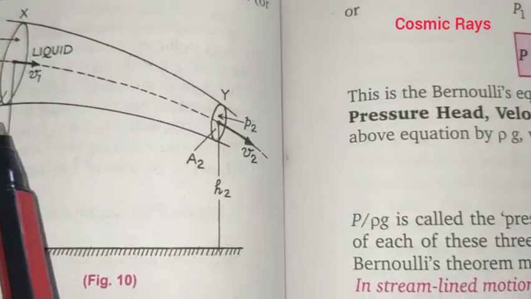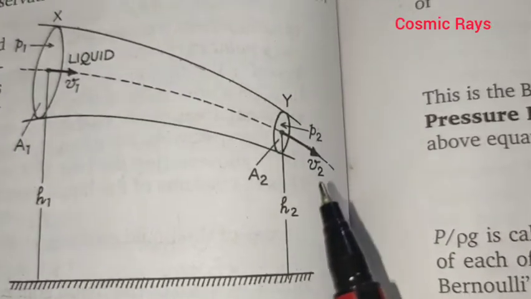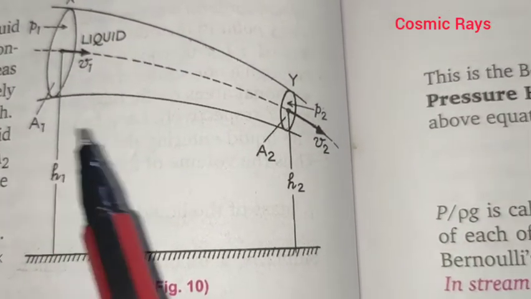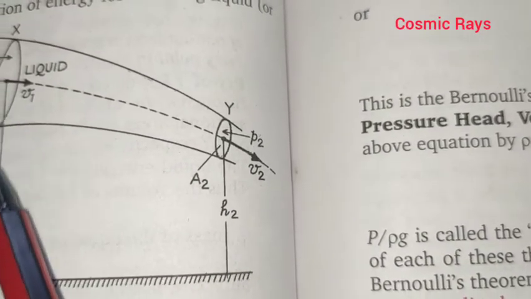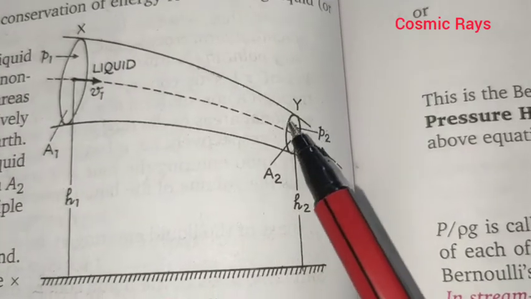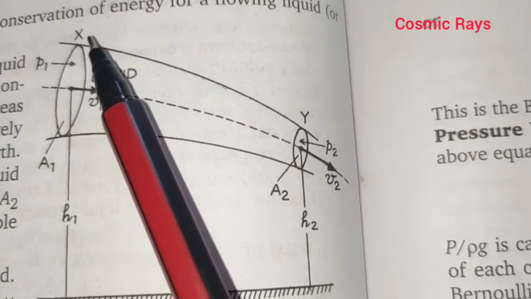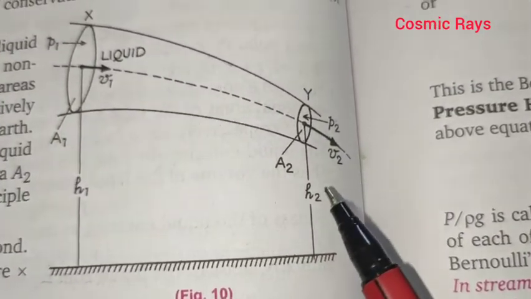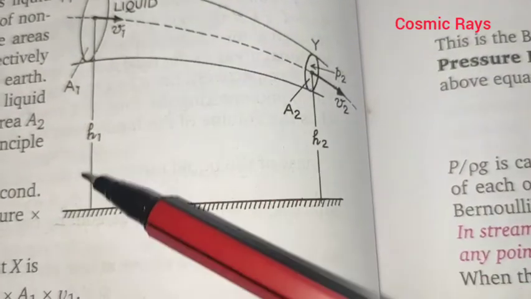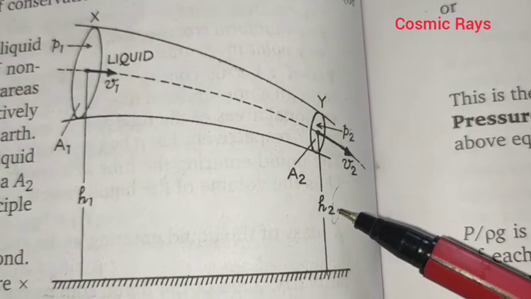We have the area A1 at the end X and the area A2 at the end Y. Obviously area A1 is greater than area A2, so automatically the velocity of the liquid at the end X is V1, which is lesser than the velocity at the end Y because the area is smaller. We also assume that P1 is the pressure at the end X and P2 is the pressure at the end Y, and end X is at a height of H1 and end Y is at a height of H2.